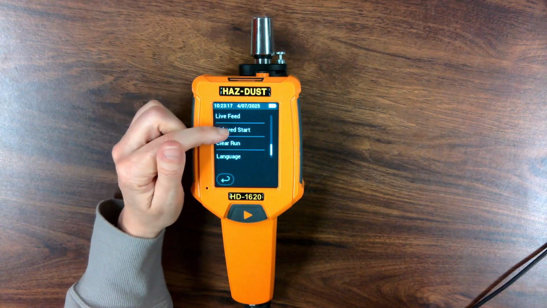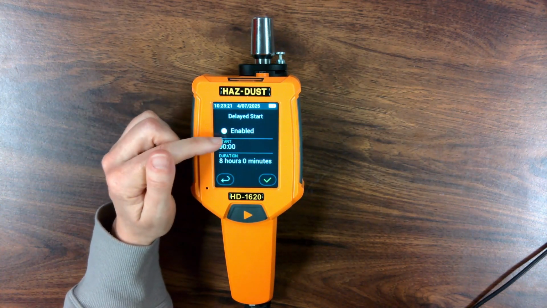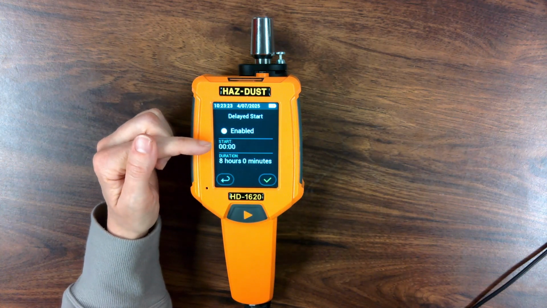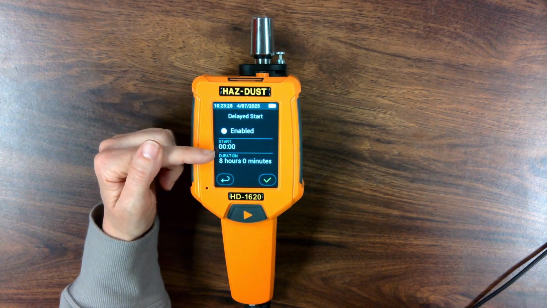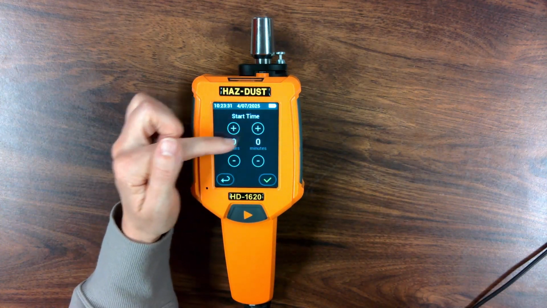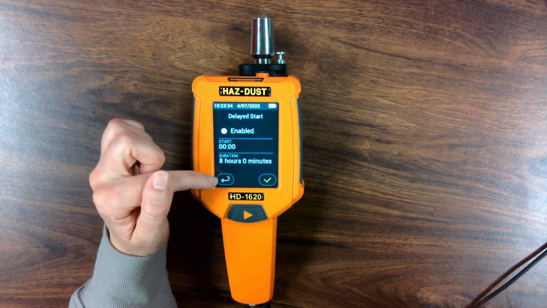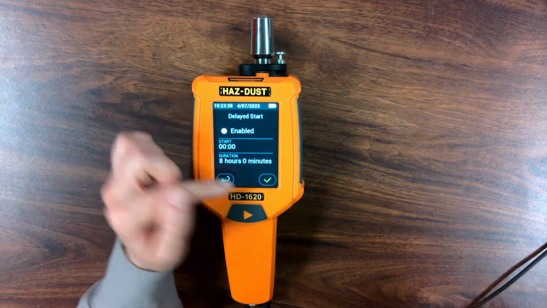Other settings, we have delayed start. You can enable or disable the delayed start, and this is if you wanted to pre-program the instrument to start at a specific time. So you would press start and you would put in when you wanted to start, how many hours, how many minutes, and it would give you a countdown of the duration until the instrument starts.